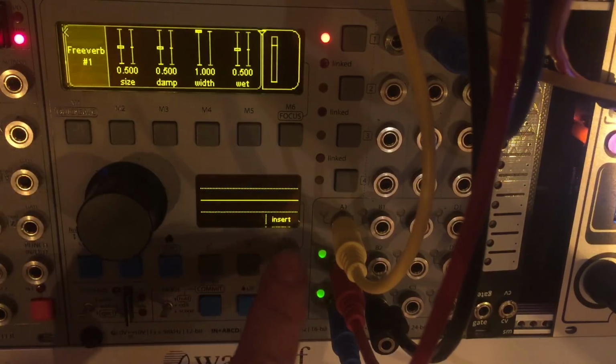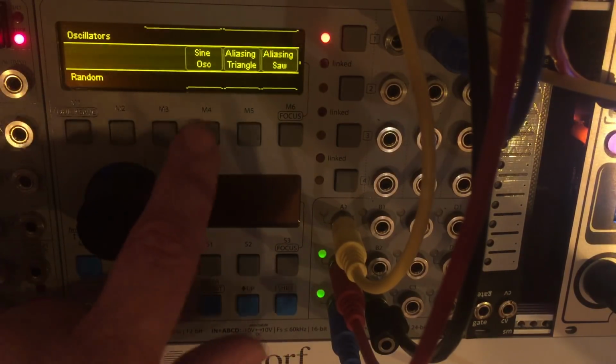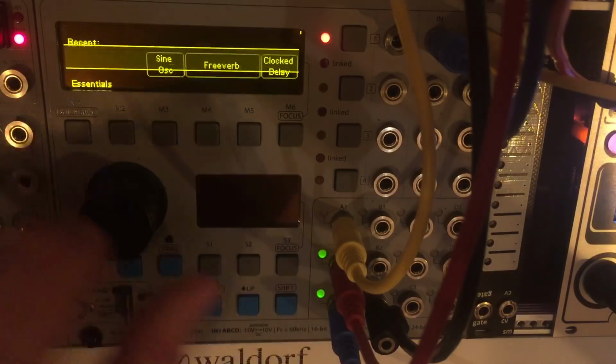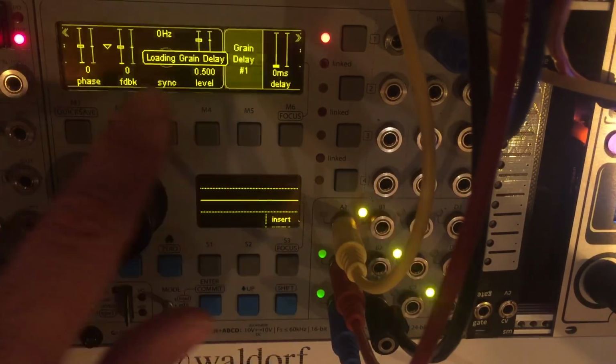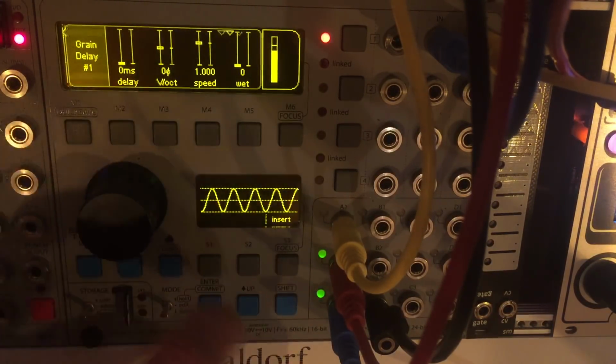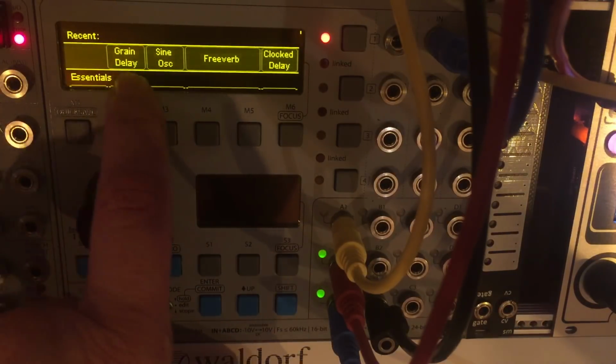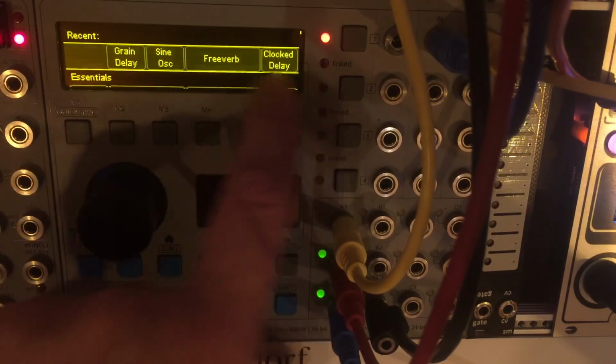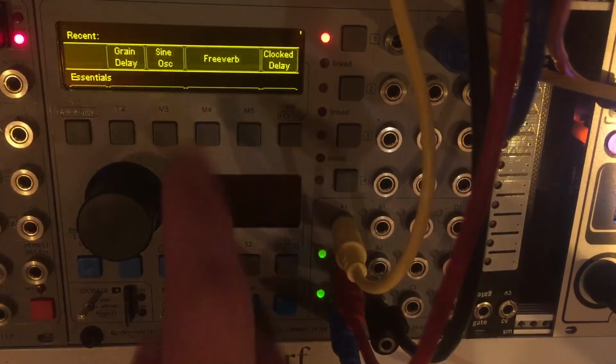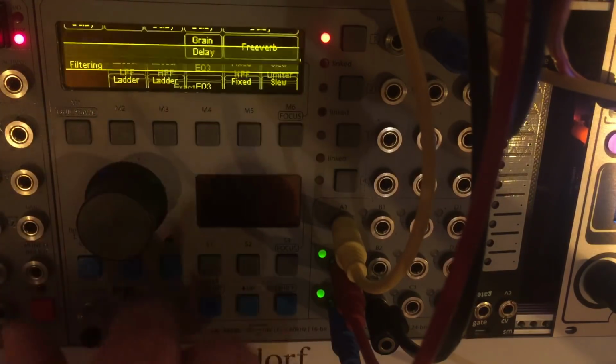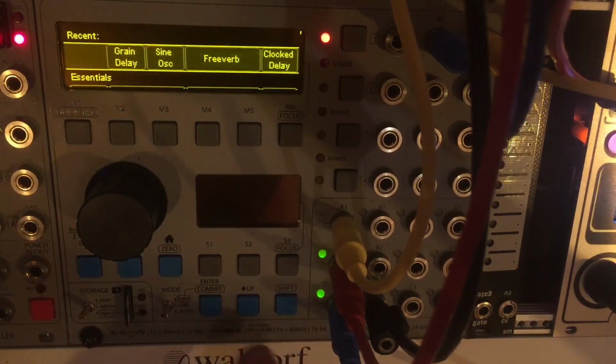So if I, as an example, added a sine wave, and then I added a grain delay, now if I go to insert a unit, those things are all popped up into the top. So it's just kind of cool because it saves a bunch of time instead of having to skim around. Just a nice little touch.